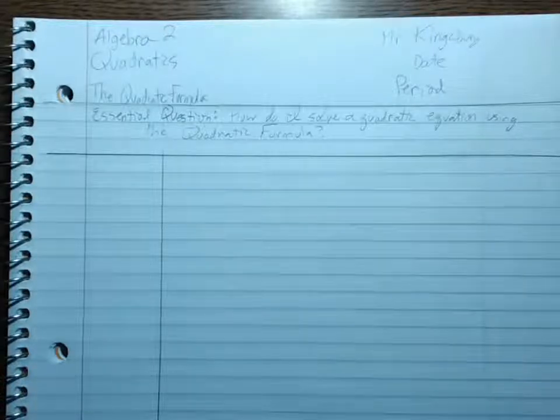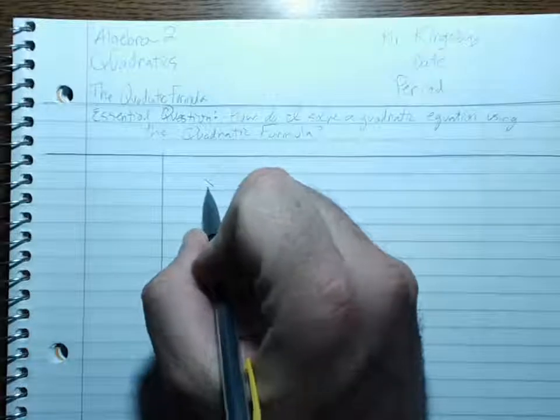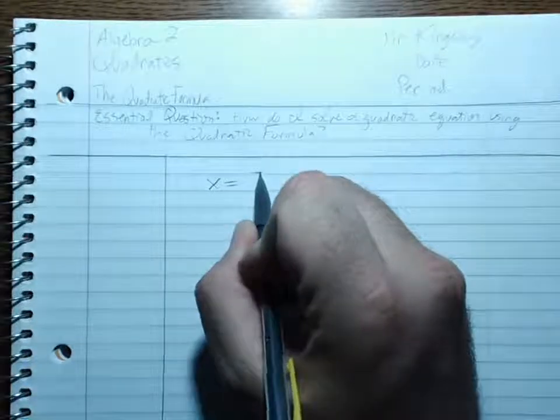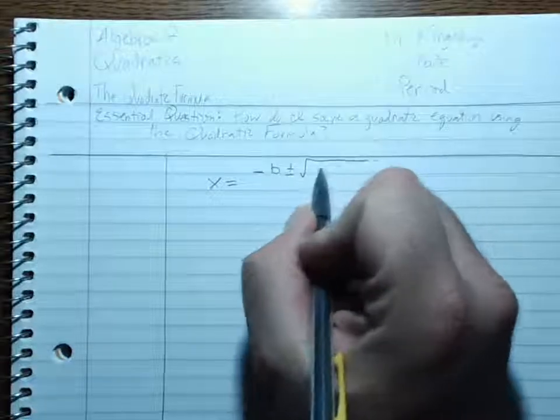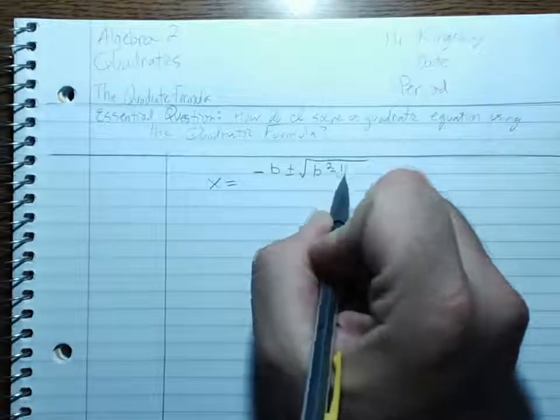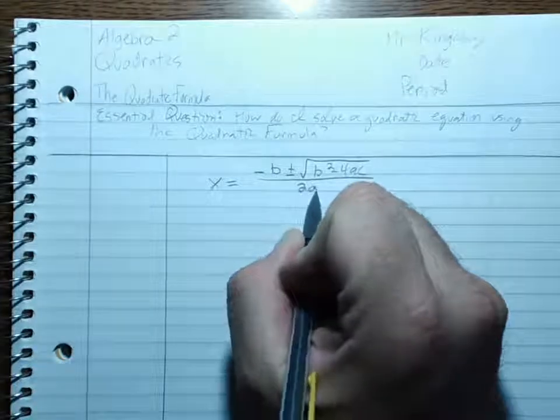Before we can talk about how to use it, first we should probably identify what it is. Well, it's a formula that looks like this. x equals the opposite of b plus or minus the square root of b squared minus 4ac, all over 2a.